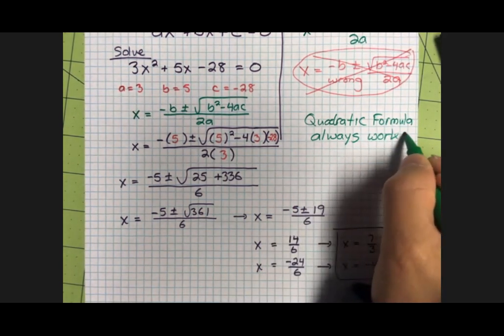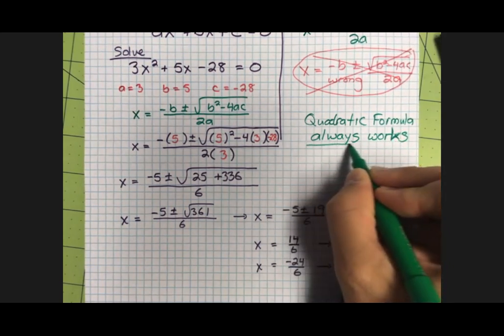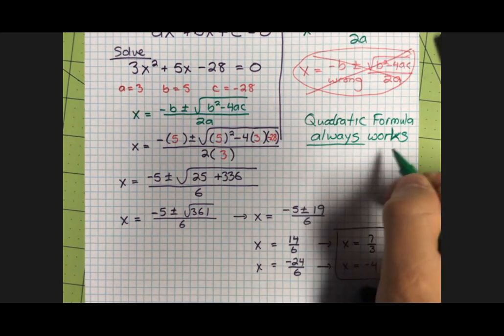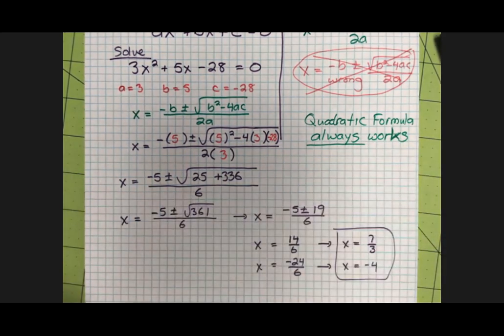Now you're saying, well, never say never, never say always. There's got to be some catch somewhere. And if there is, like I said, we're going to do this next week too. If there is, I'm going to defy you to find it. Quadratic formula always works. Completing the square always works.